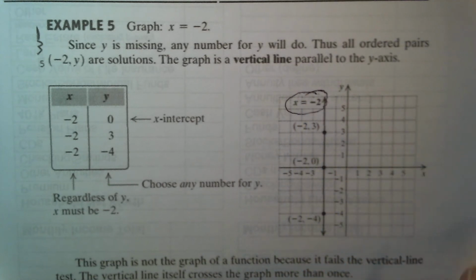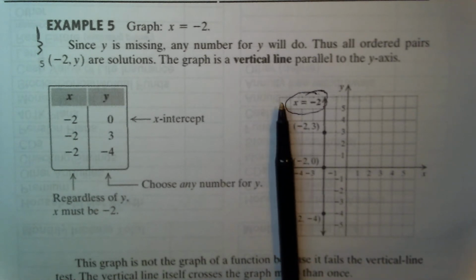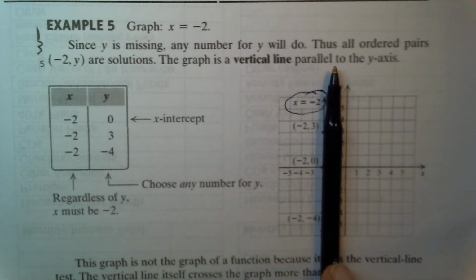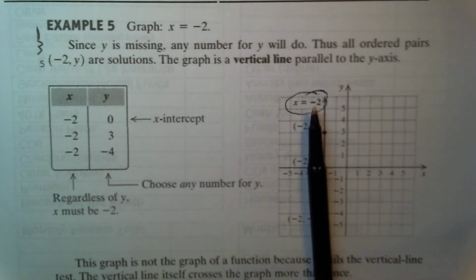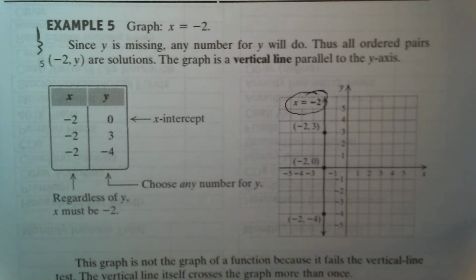So vertical lines are also very easy to graph. Now here's an important little note. This graph is not the graph of a function. Why? Because it failed the vertical line test. The vertical line itself crosses a graph more than once. So in other words, a vertical line takes up the whole line, which means it crosses it more than once, and so that is why this is not the graph of a function.